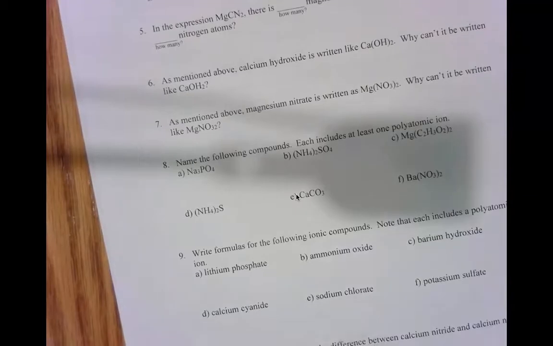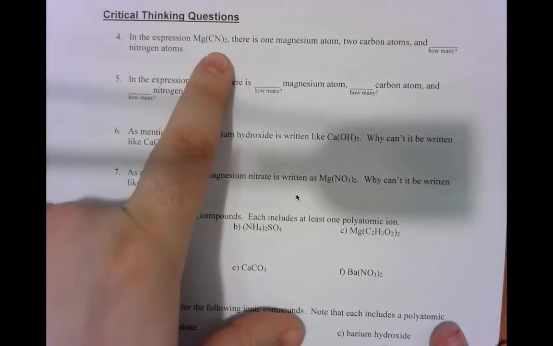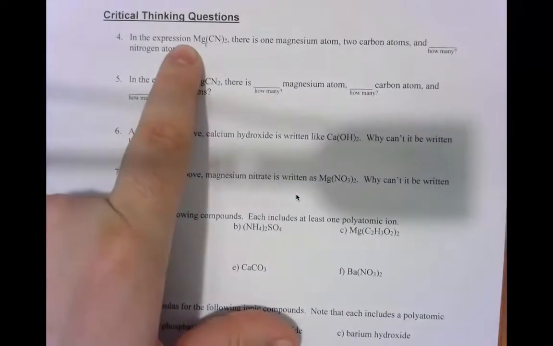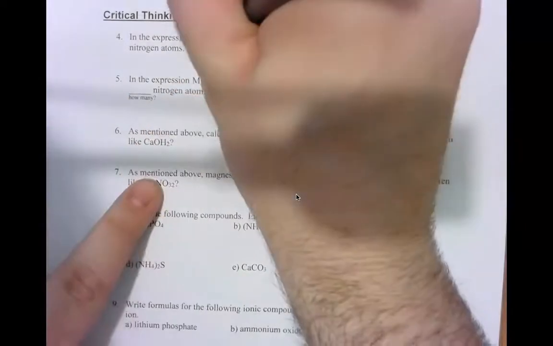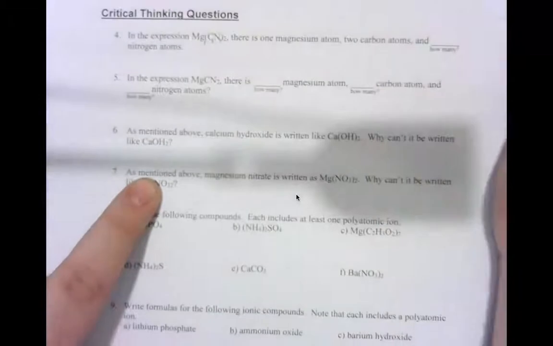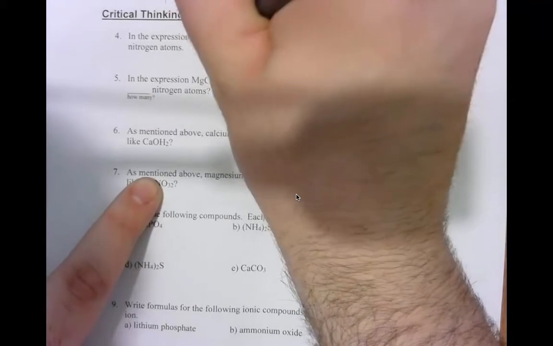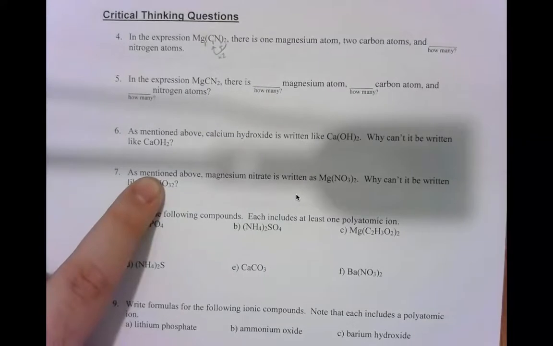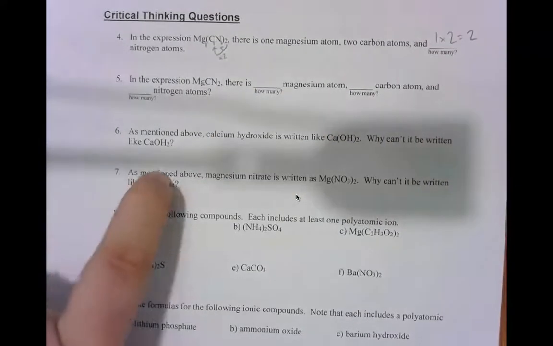So next, we have a few problems. So this first problem, the expression, we're trying to figure out how many nitrogen atoms are present. So we know that there's 1 magnesium. Then we would need to figure out how many carbons and how many nitrogens we have. So remember, when nothing's written, we assume that they're 1. And now we can distribute our 2. So we would distribute the 2 to the nitrogen. We would distribute the 2 to the carbon. Just like math, we multiply by 2. So then we would look. 1 times 2 gives us 2 nitrogen atoms.